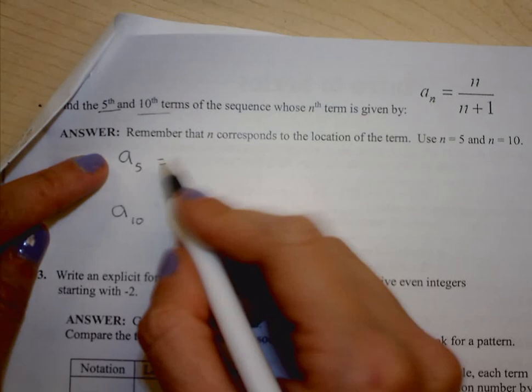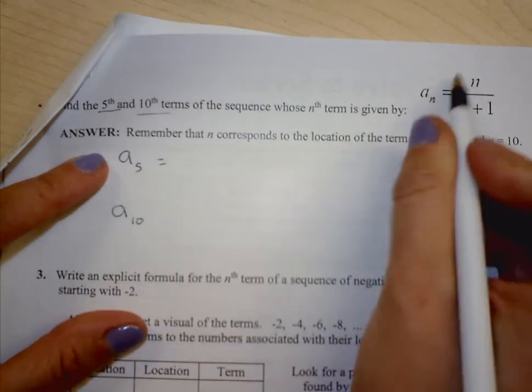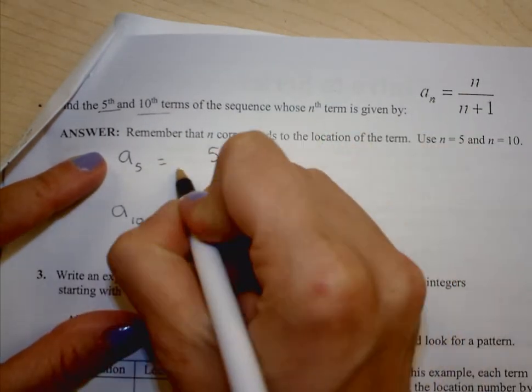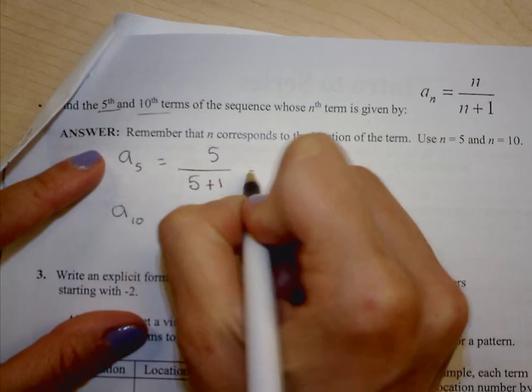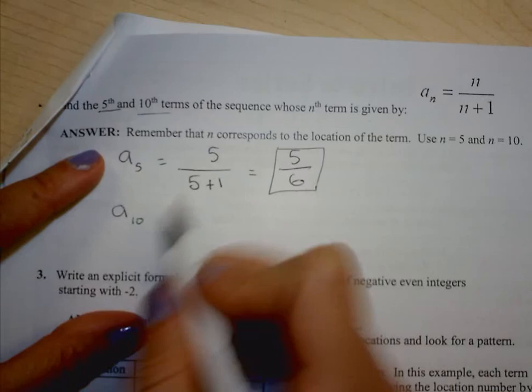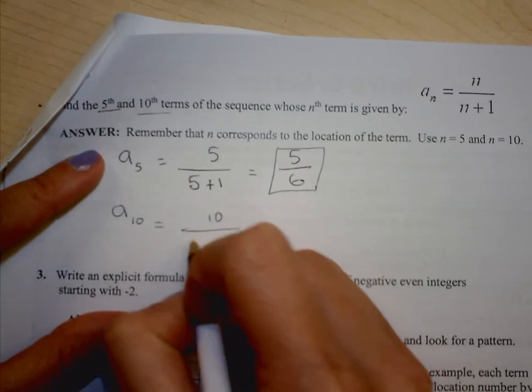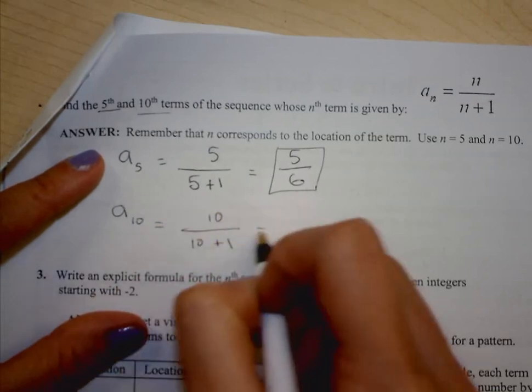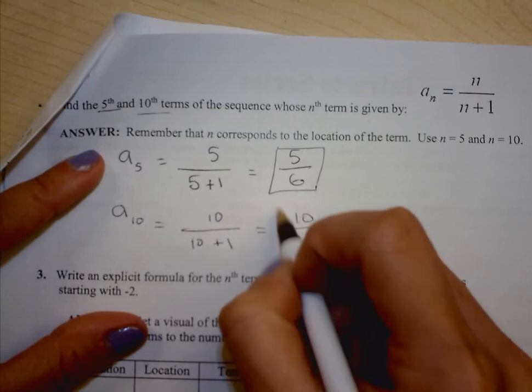So plugging in 5, I'm going to use this formula. 5 over 5 plus 1 is equal to 5 over 6. And then for 10, I'm going to have 10 over 10 plus 1, which is equal to 10 over 11.